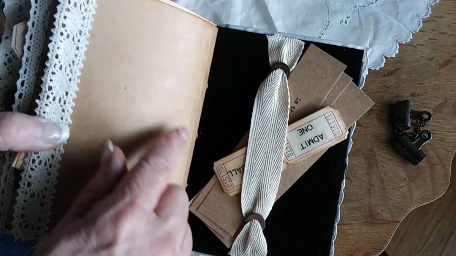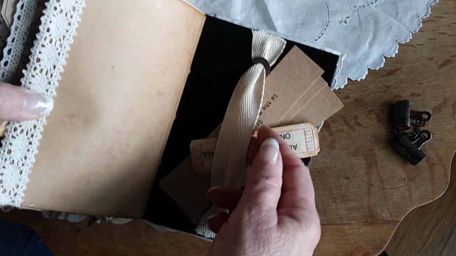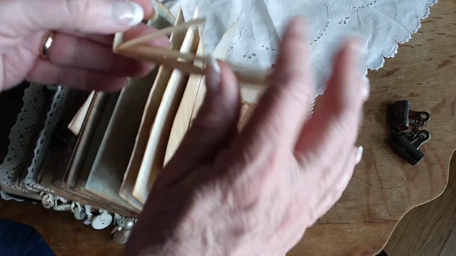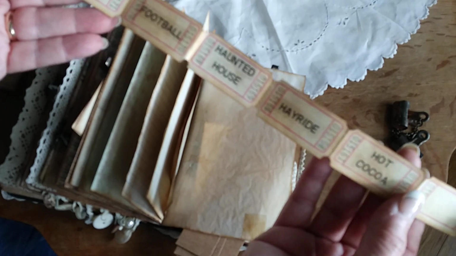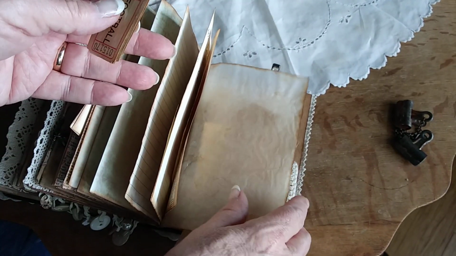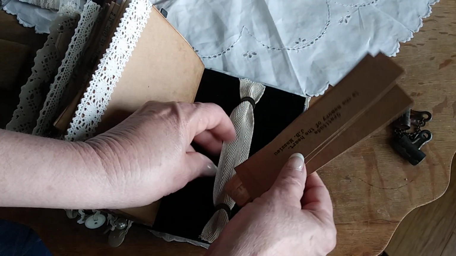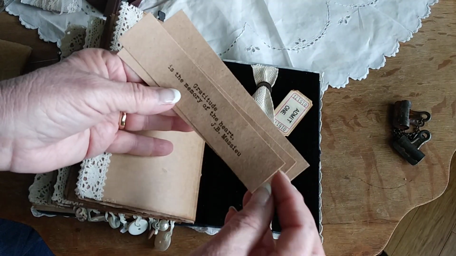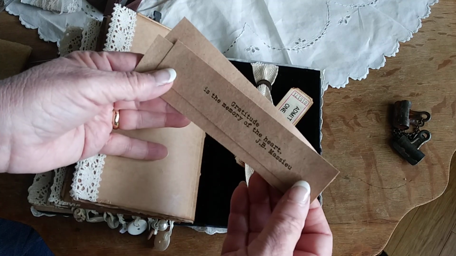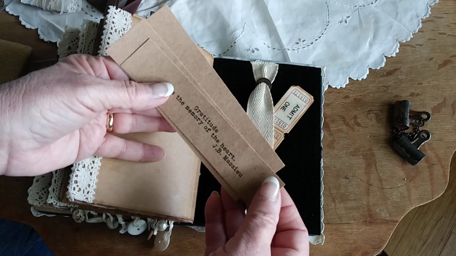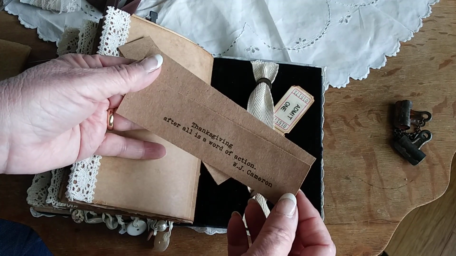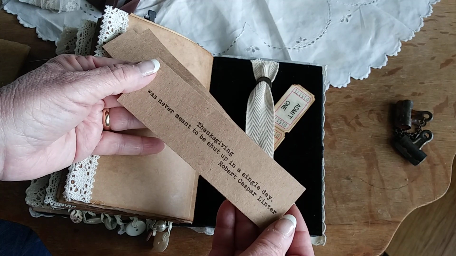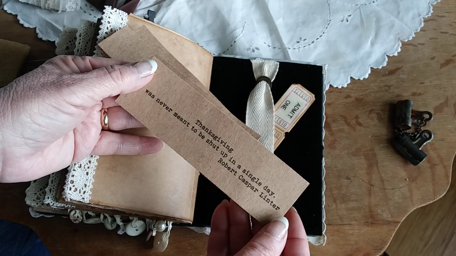And then on the back of the book, I added some twill tape, or twill ribbon, and just added two washers on there. And then I made some tickets with some fall things like football, haunted house, hayride, hot cocoa, that type of thing. And then I added three of my favorite quotes about Thanksgiving. I love Thanksgiving. I think sometimes it's overshadowed by Christmas, but it's one of my favorites. It says, "Gratitude is a memory of the heart," and that's J.B. Massieu. I'm not sure if I'm saying that right. "Thanksgiving, after all, is a word of action," and that's W.J. Cameron. And then "Thanksgiving was never meant to be shut up into a single day," and that's Robert Casper Lintner.